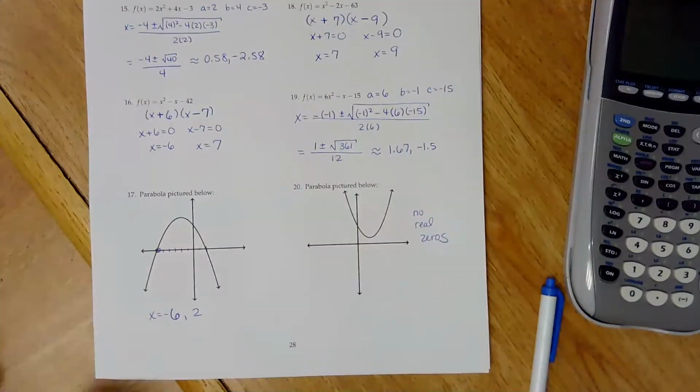When you come back to the next video, we're going to start talking about the concavity that goes along with our parabolas.